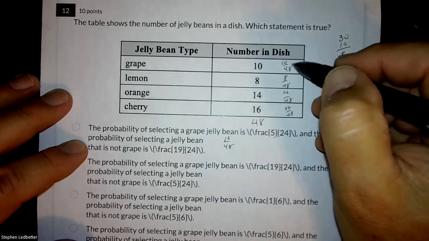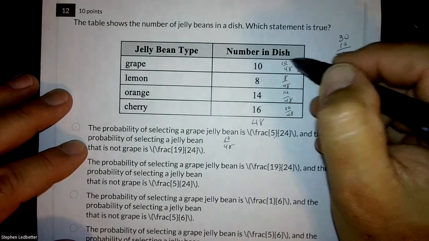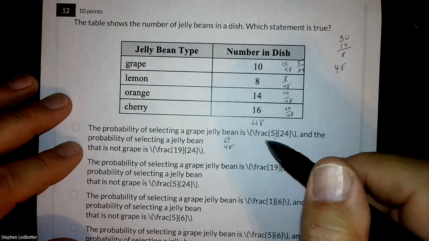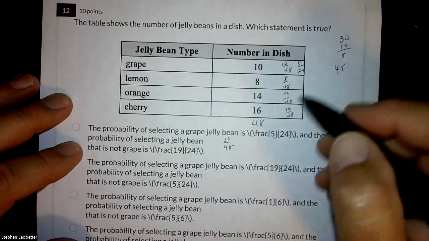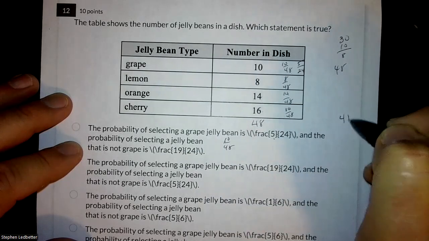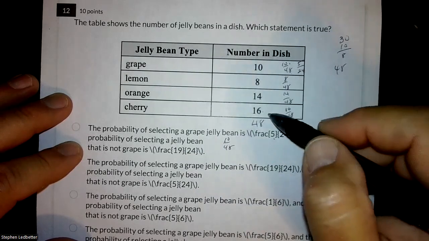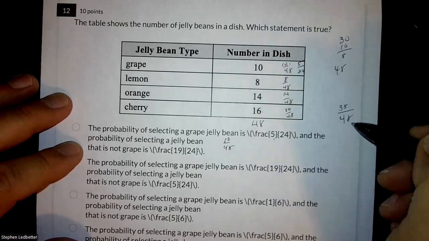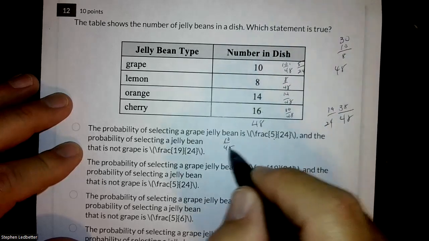And if I reduce this, it's 5 over 24. They reduced it because I'm dividing both of them by 2. And the probability of selecting a jelly bean that is not grape is 19 over 24. Well, think about it. If there are 48, and you have 10 of them that are grape, that means 38 of them are not grape. If I reduce this dividing by 2, I get 19 over 24. Which works.